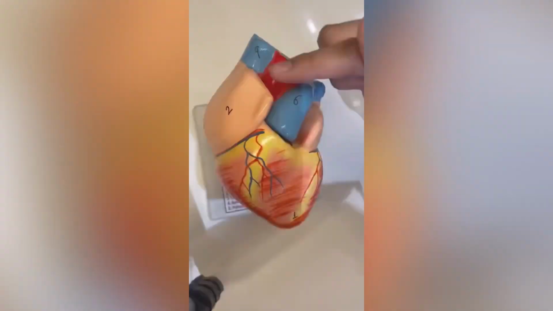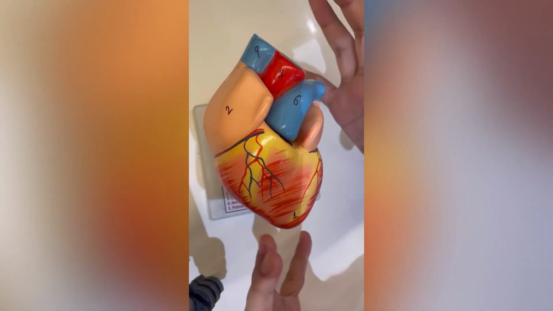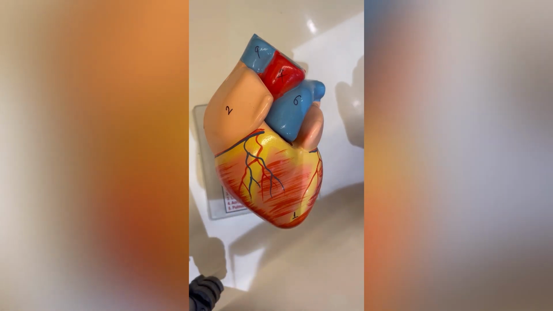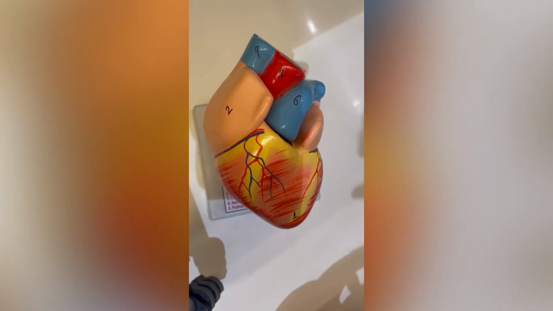Means I'll just open this sample. I mean, this sample can be opened. So I'm going to explain everything in very much detail, even the external portions and the internal portions of the heart. So let's go. So this is the structure of the human heart. Okay, so this is basically the sample of the human heart that I have with me right now. Let's first of all get an overall look of the heart.